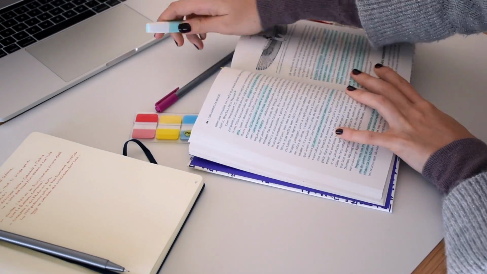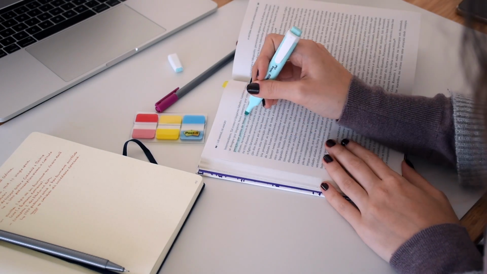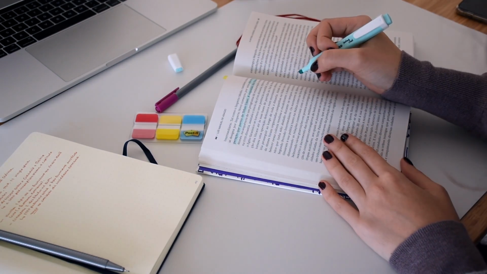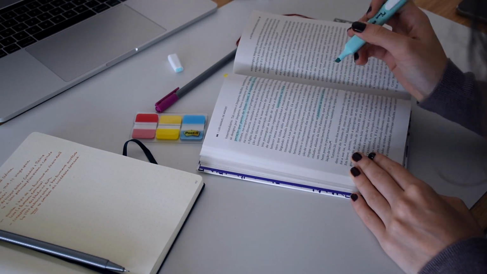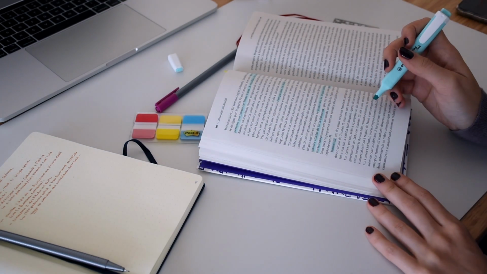Fast forward to Thursday afternoon and I'm going through the same chapter for my Egypt class, and I'm trying to finish the chapter so I can start making my summaries the following day.